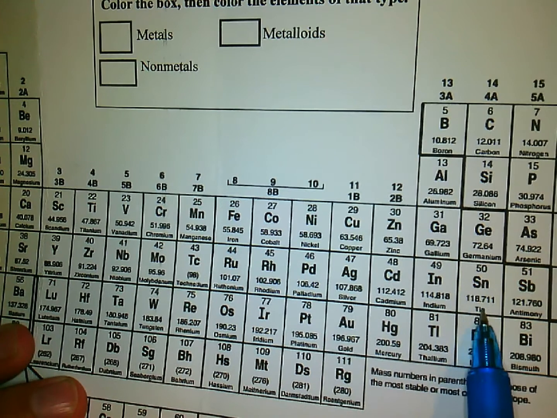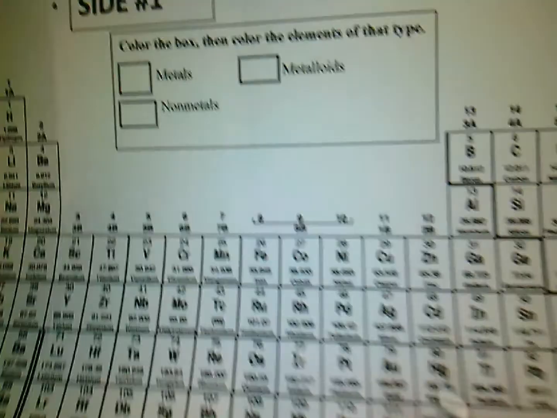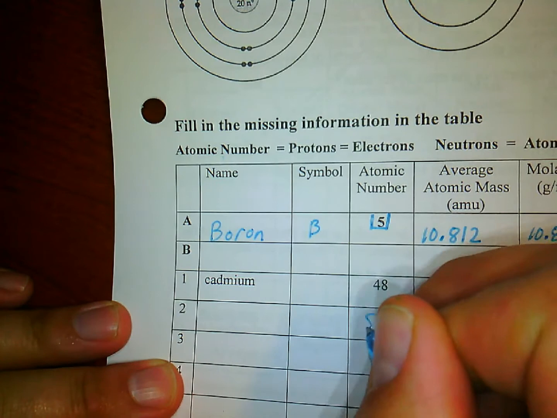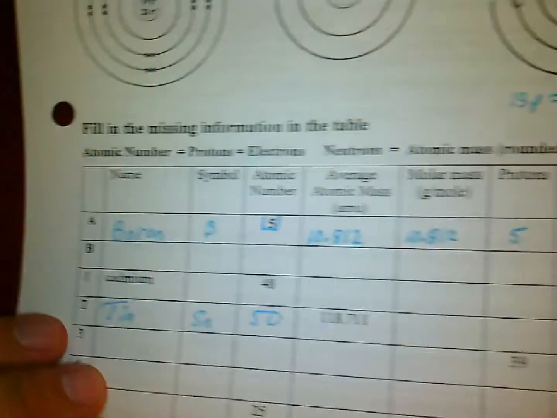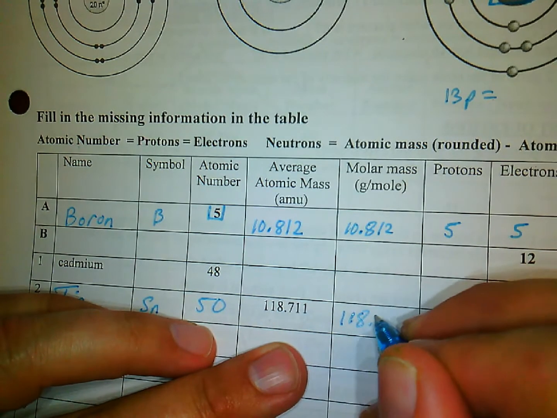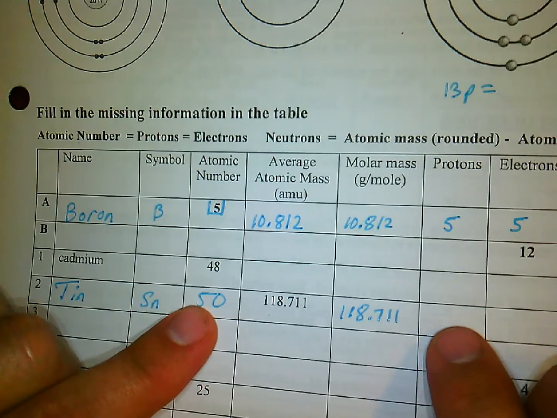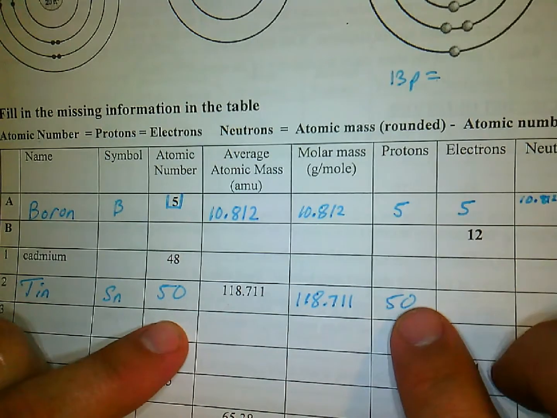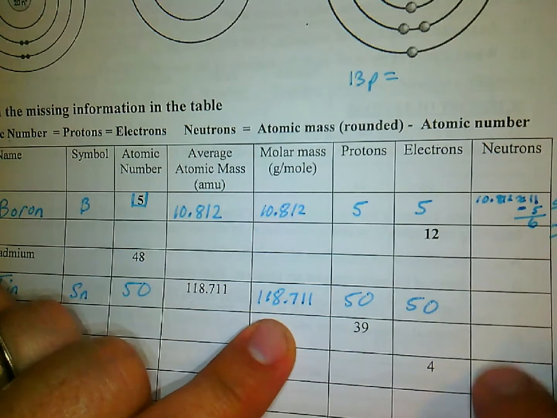The element name is tin. The atomic number is 50. Okay, so let's write that in. So 118.71, the atomic number was 50. Symbol was Sn, and the element was tin. Remember that the average atomic mass and the molar mass are the same. Remember that the atomic number and the protons are the same. Because we're using neutral atoms, the protons and the electrons are the same. Okay? Then remember, last step.